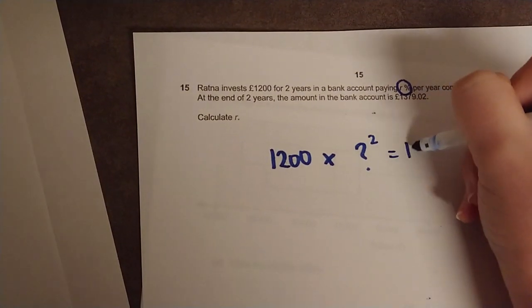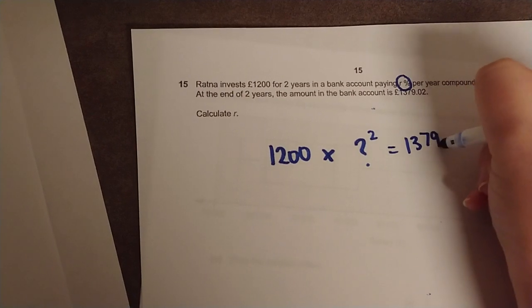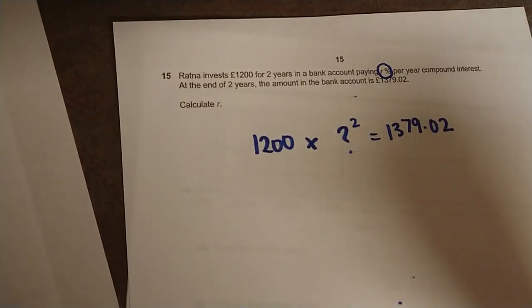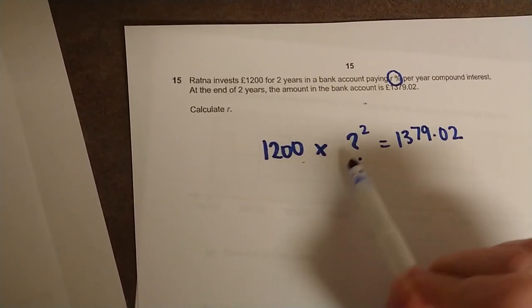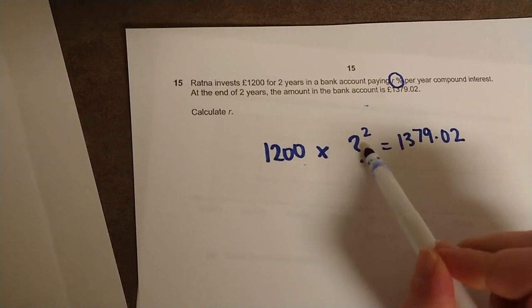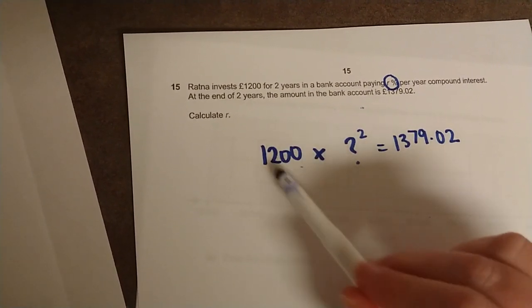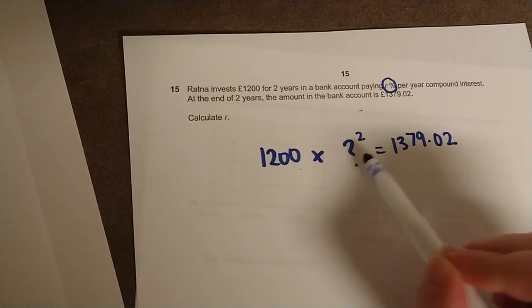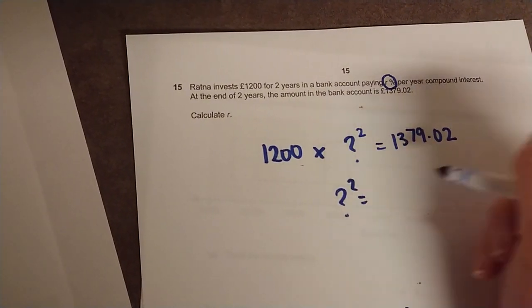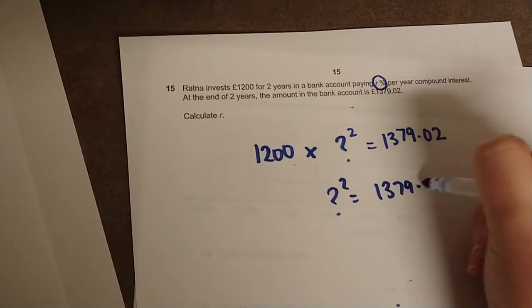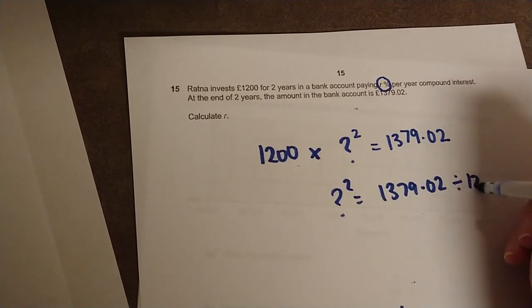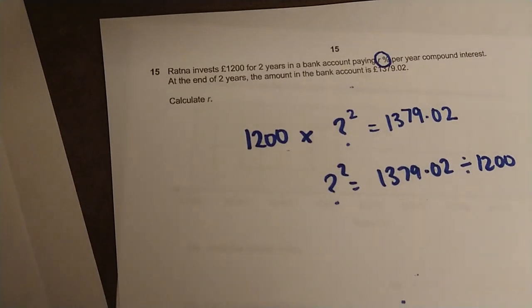And I know after the 2 years, we get 1,379.02. So again, when you've got things times like this and you're trying to work out this, you just divide by the thing you don't want. So I don't want the 1200, I'm trying to work out this. So I'm going to do 1379.02 divided by 1200.